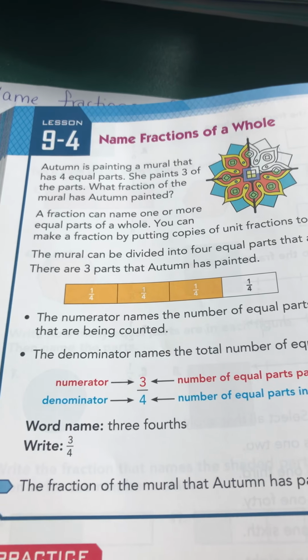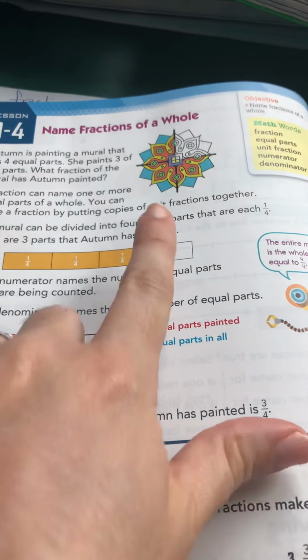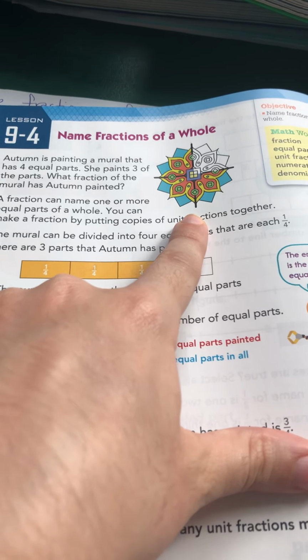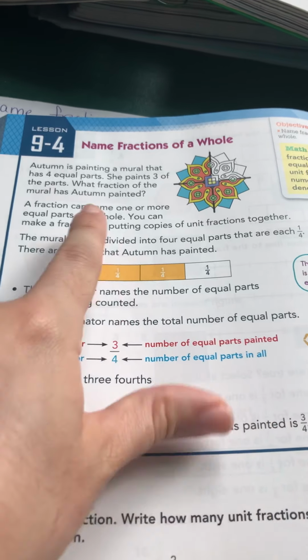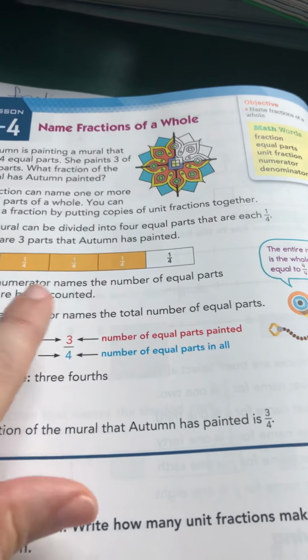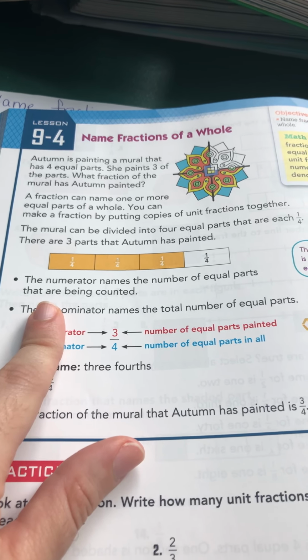Autumn is painting a mural that has 4 equal parts. So this is the mural that Autumn is painting, and it has 4 equal parts. But she paints 3 of the parts. 1, 2, 3. What fraction of the mural has Autumn painted?